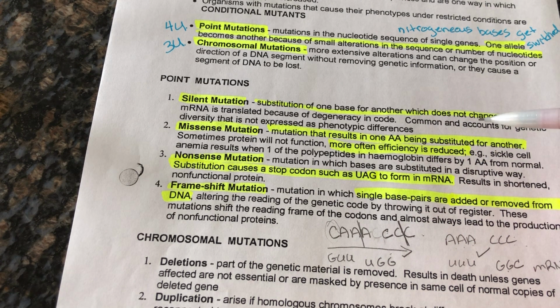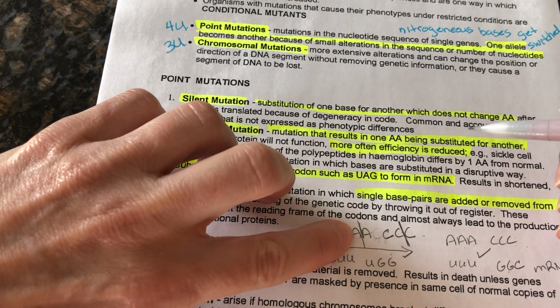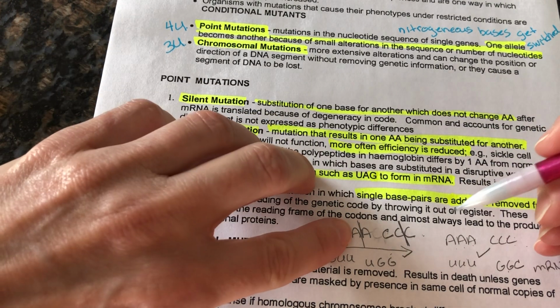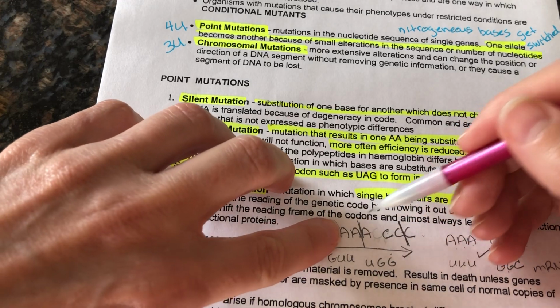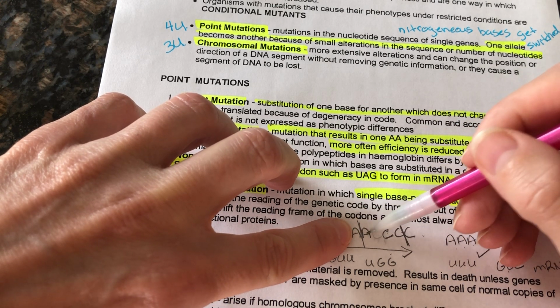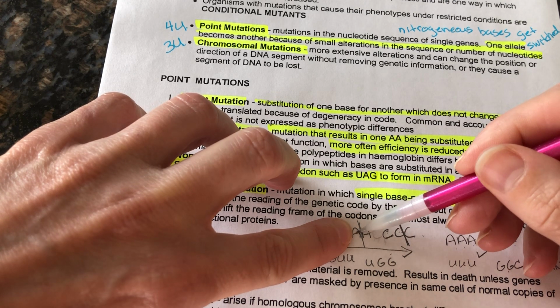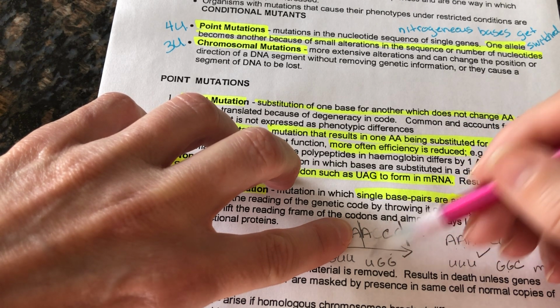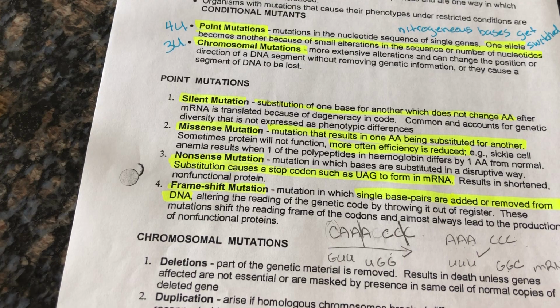The other one is to erase it, to get rid of one of those. So that would have been the better thing for me to do. Instead of adding that C, if we deleted an A, then we would shift what we're reading also. We would have had AAC, which would give us a different codon when we transcribe. Okay, so those are your different point mutations that you have to know now in 4U.